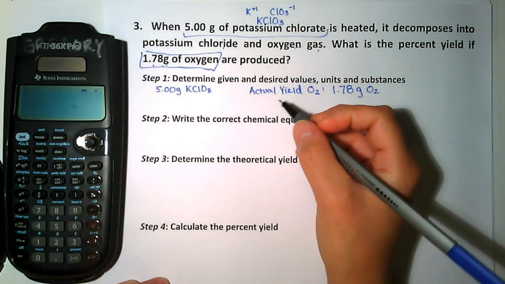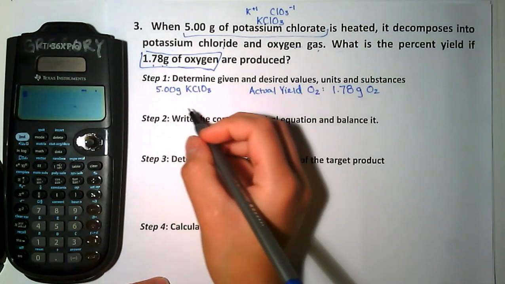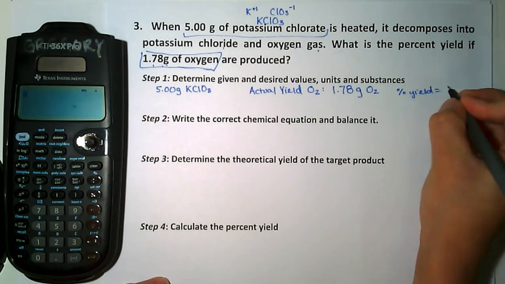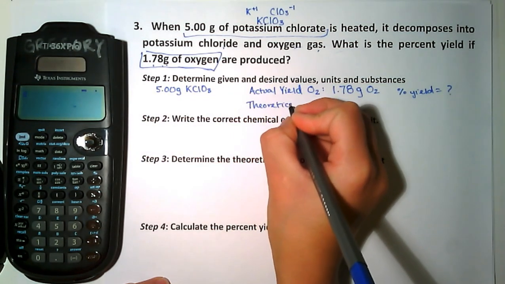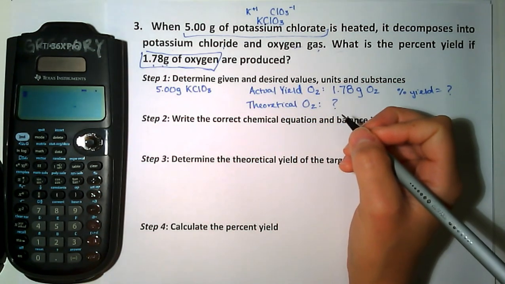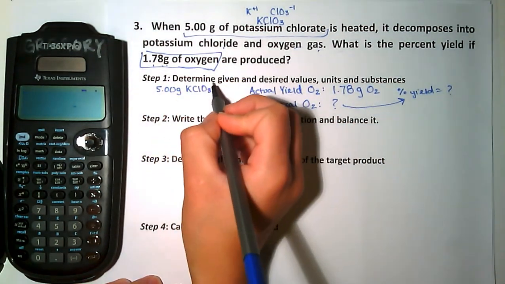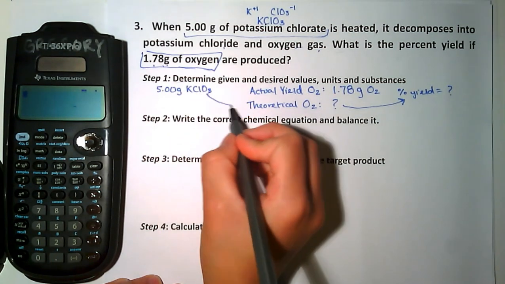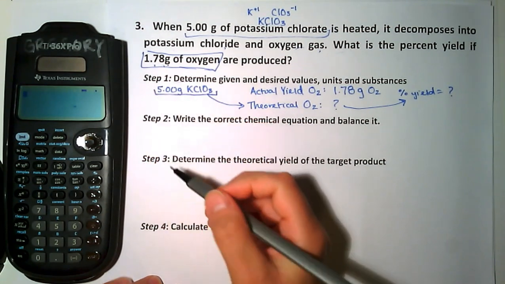To figure out our percent yield, we need both the actual yield and the theoretical yield. So before we can find our percent yield, we need to find our theoretical yield of O2. So we need to know our theoretical yield of O2, and then we can figure out what our percent yield is. So we need to take this starting value, this amount of KClO3, and figure out how much O2 could be produced if we start with 5 grams of KClO3.